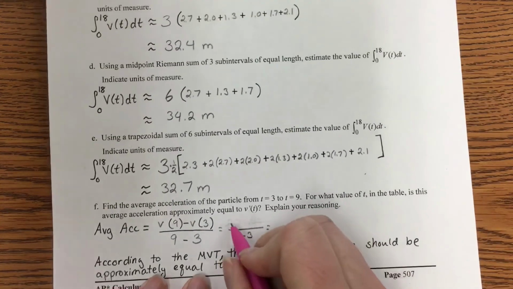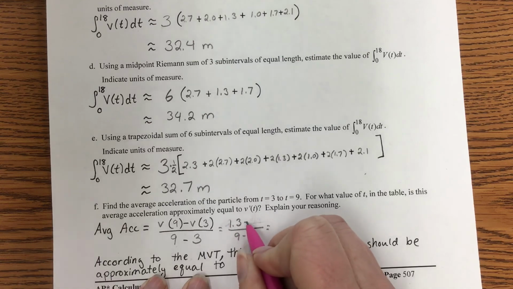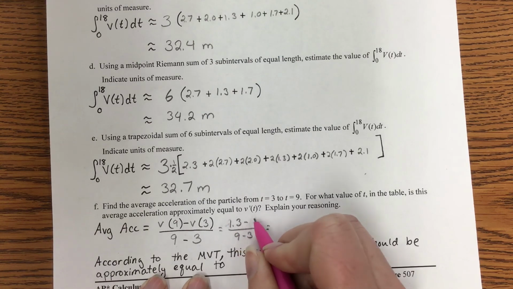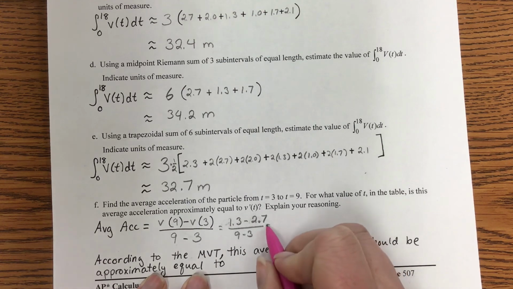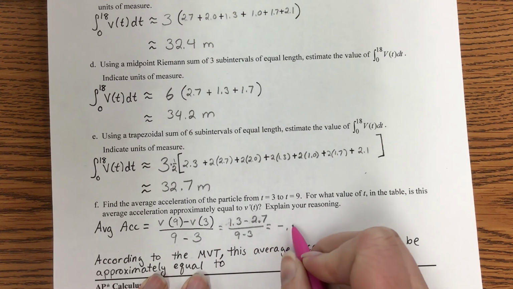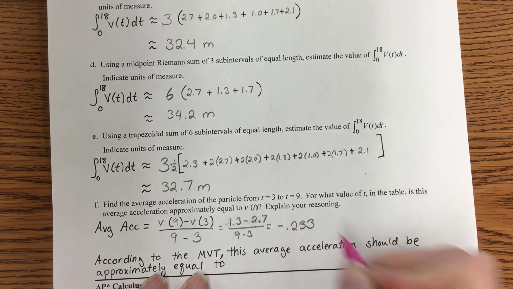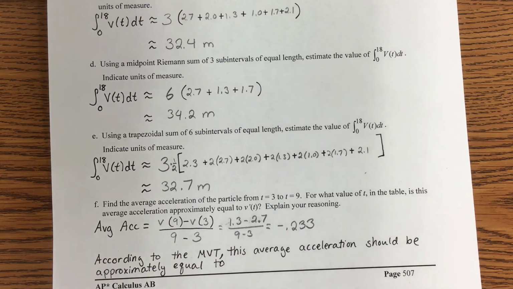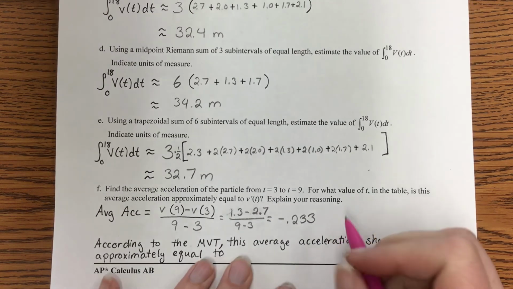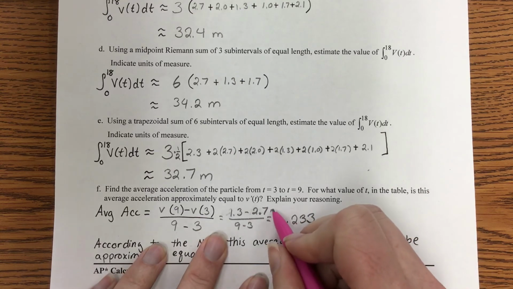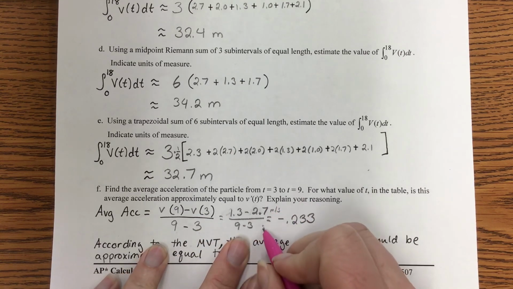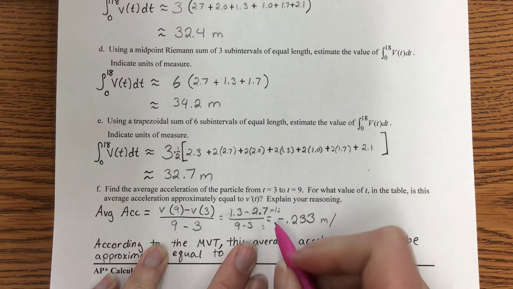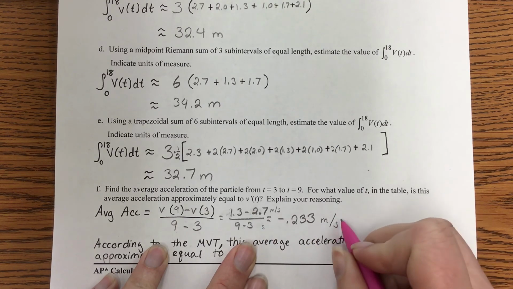1.3 minus 2.7. There we go. So this ends up equaling negative 0.233, and we need a label, of course. Since velocity was meters per second and time is in seconds, this is meters per, and we're dividing by seconds twice, so seconds squared.